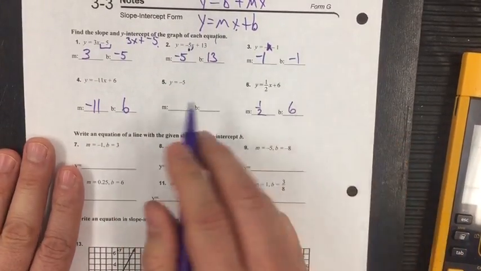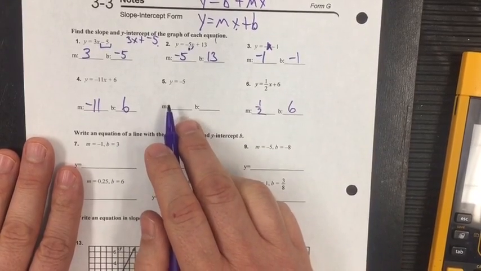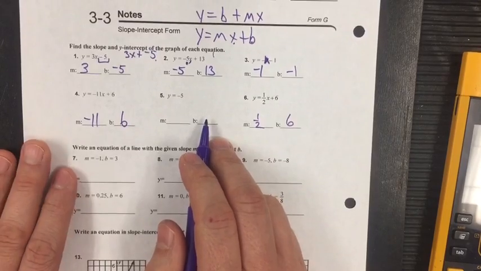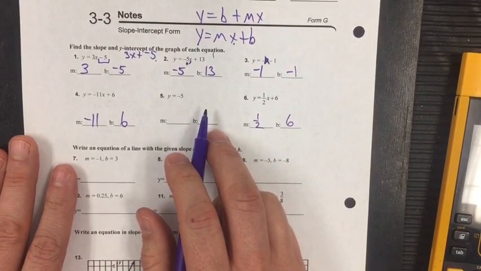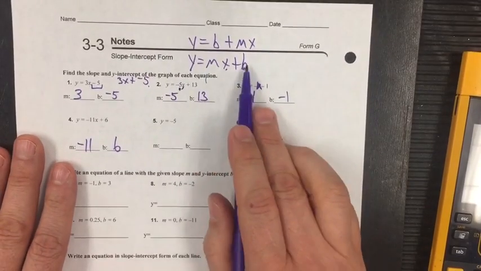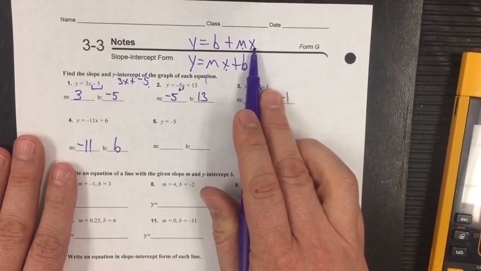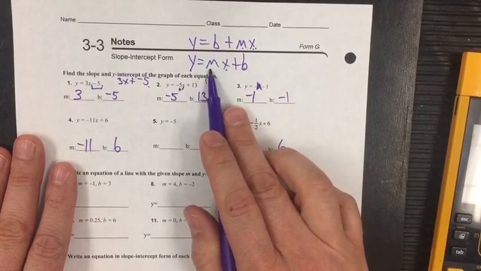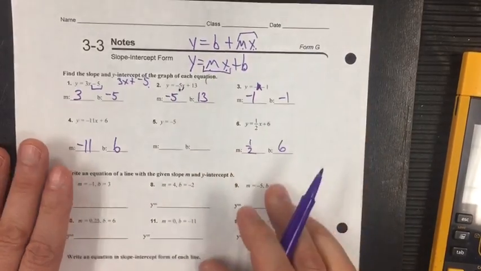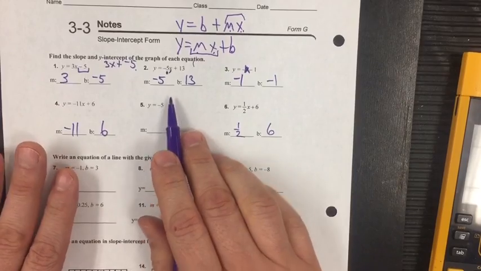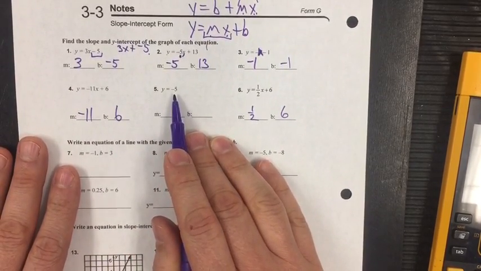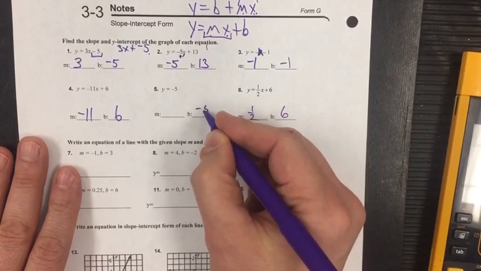Now obviously the negative 5 can only be the m or the b. It can't be both. You need the m. So I just said something that's really an important clue here. What do we know about the m? It's always with what? It's always with the x. Is this negative 5 with the x? It's not. So is this the m or the b? B. It's the b, and that's what you've got to remember.